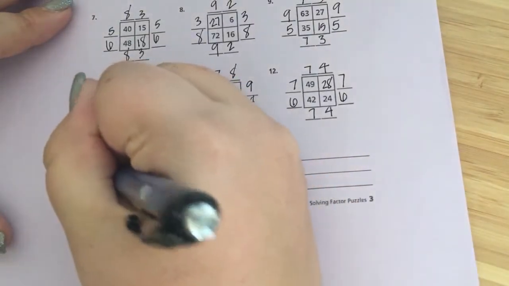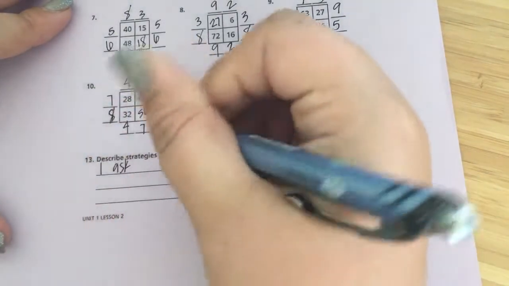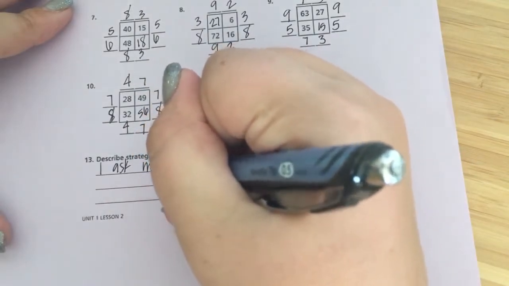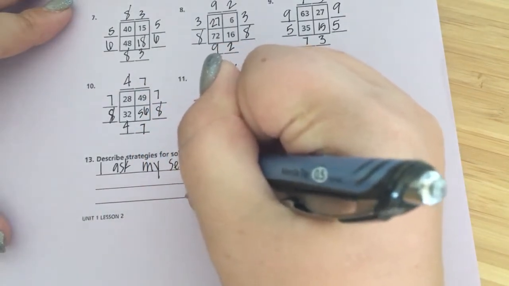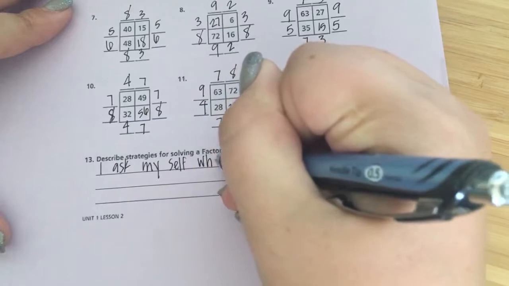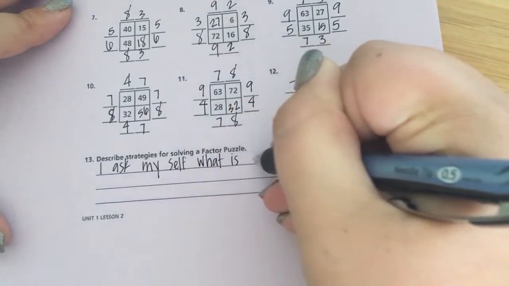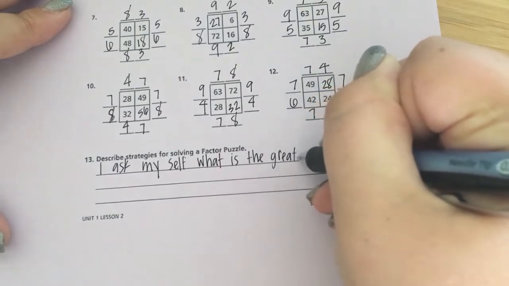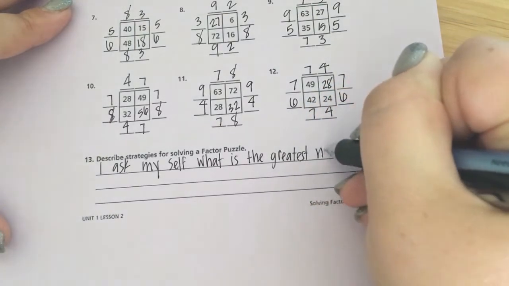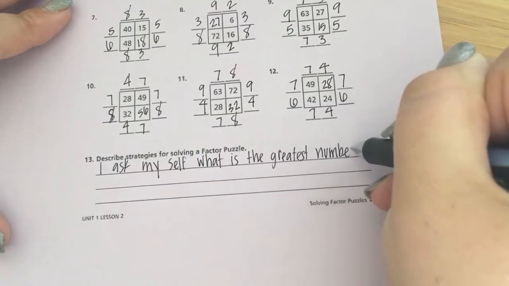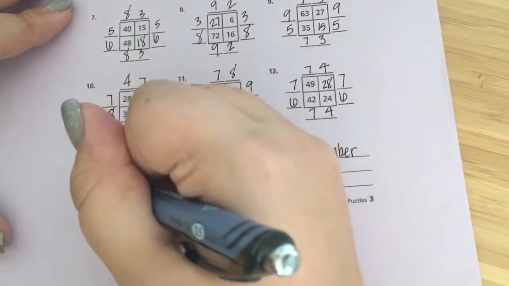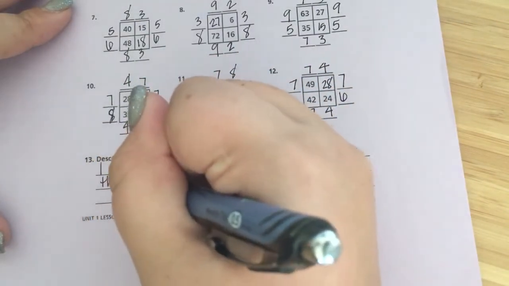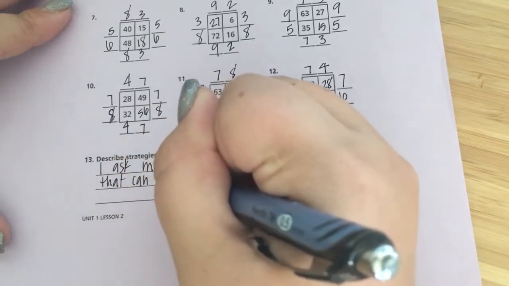So, describe strategies for solving the factor puzzles. Some people might forget that we do a lot of writing in math. It might be a different kind of writing, not necessarily like a narrative or creative. We did that last year though. But it's writing about the steps you did and really thinking about what mathematical processes or what strategies you used.